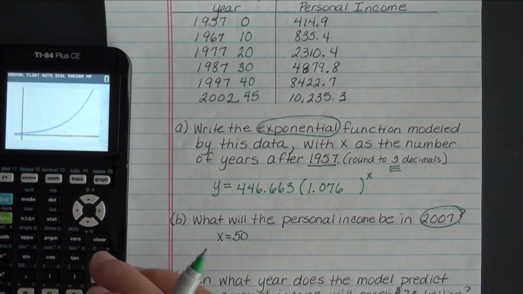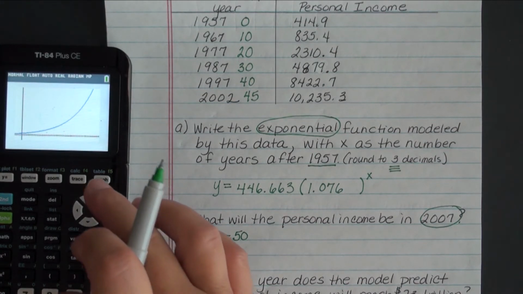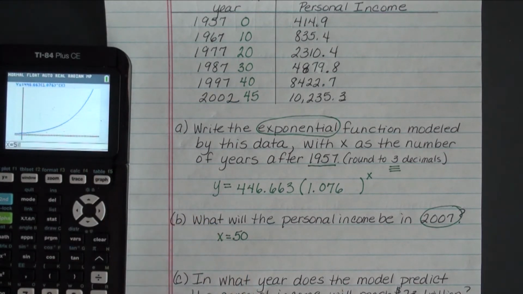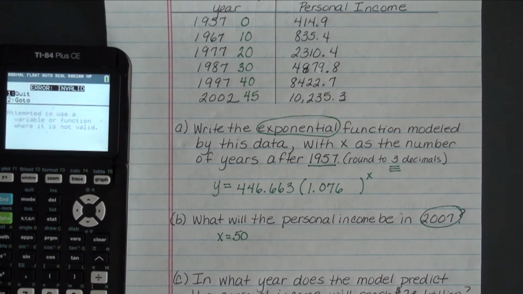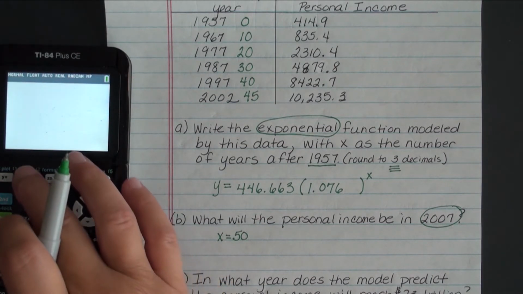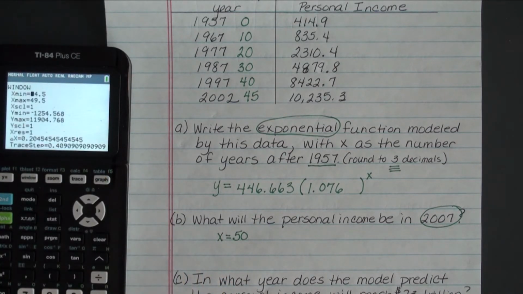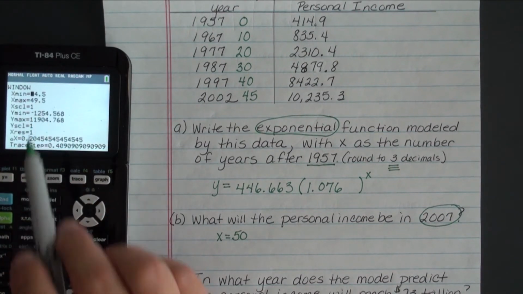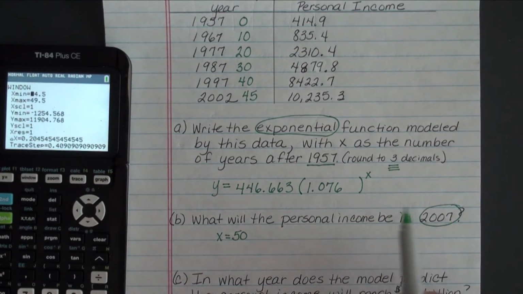So I'm going to press trace 50. Now, I got an error. And remember, if we get an error, that means our window is not large enough. If I go into my window, I see that my x maximum is 49.5. And I'm putting in a 50 for x.